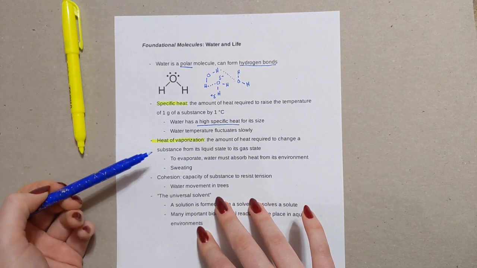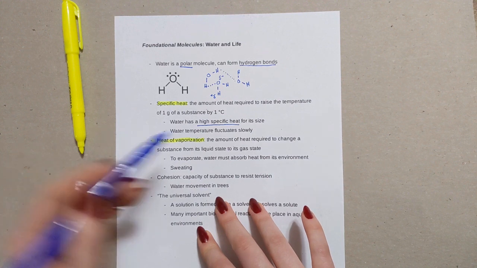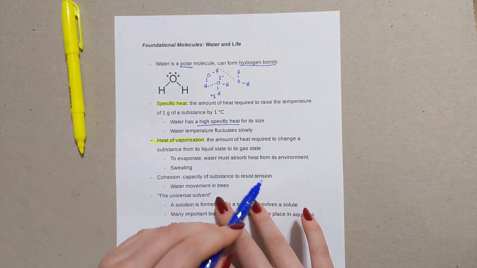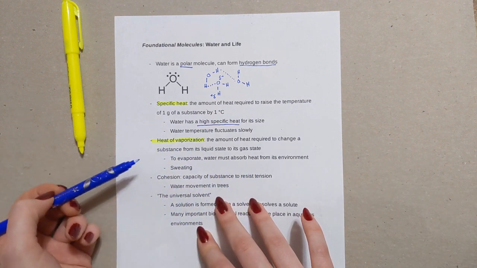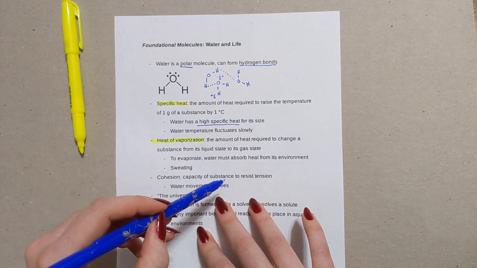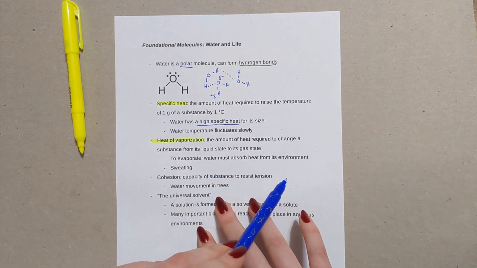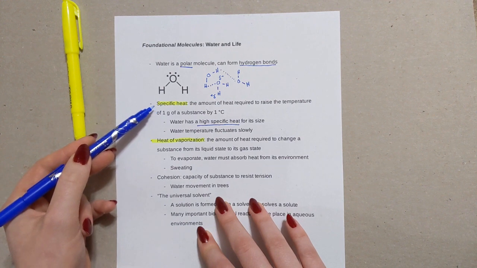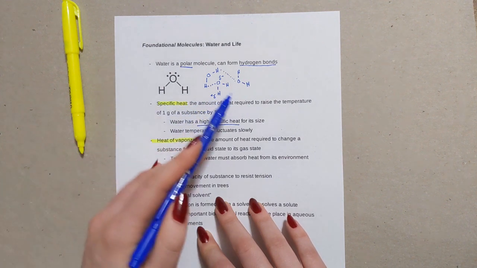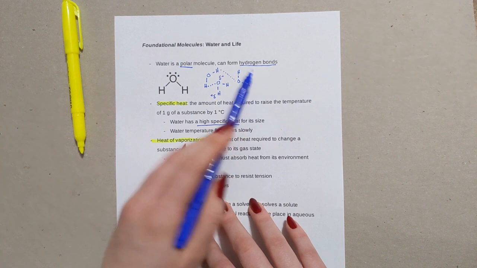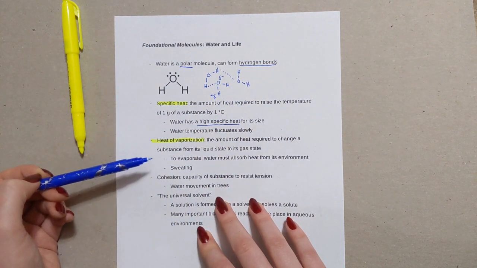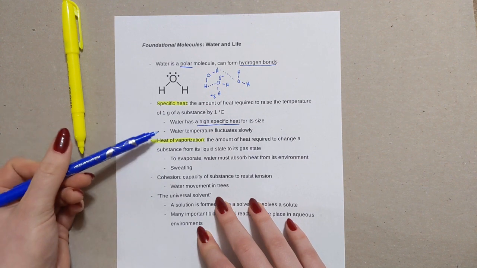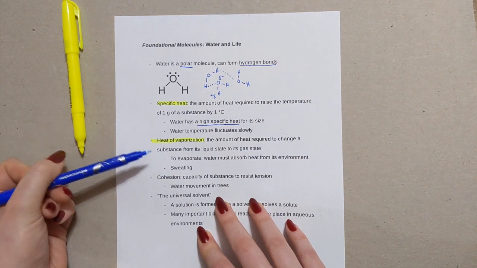The heat of vaporization is the amount of heat that's required to change a substance from a liquid state to a gas state. So for something to evaporate, it needs to get up to temperature, you have to input your heat of vaporization, and then it's able to be a gas. In the case of water, for the same reason as it has that high specific heat, because it is polar and can form these hydrogen bonds, it also has a relatively high heat of vaporization, which means that for water to evaporate, you have to input quite a bit of heat.